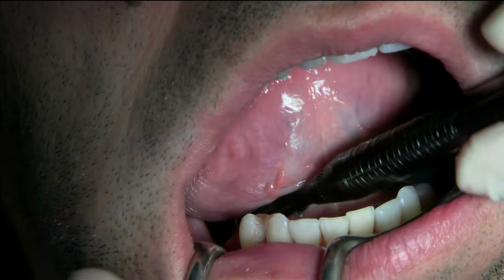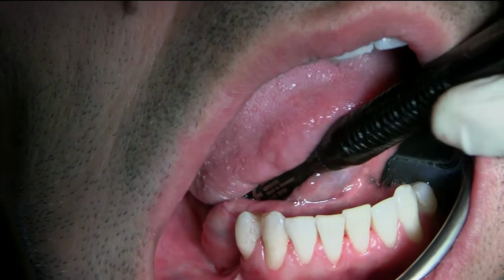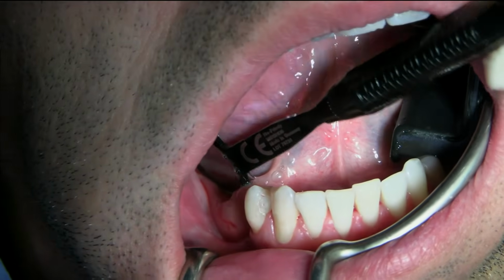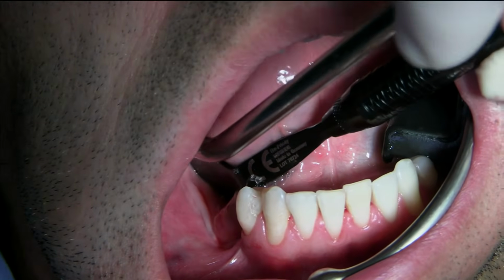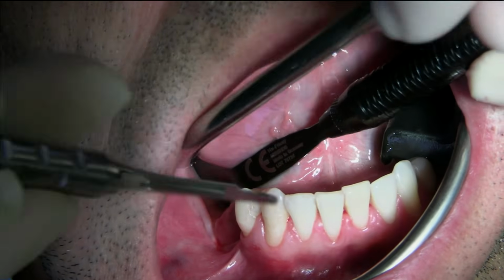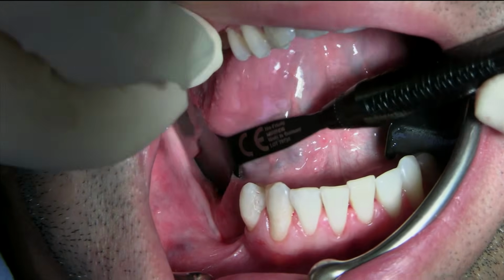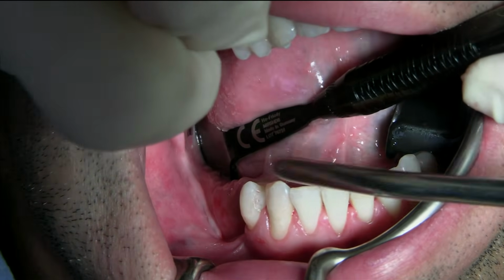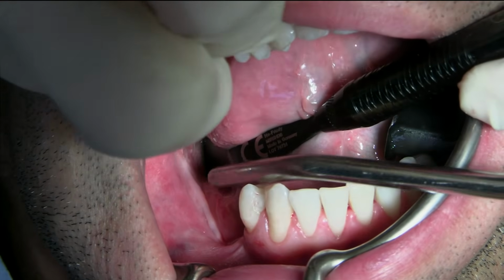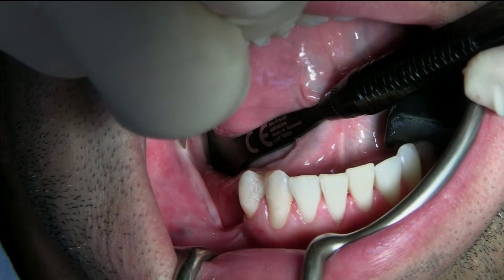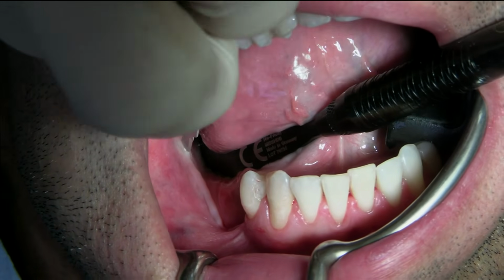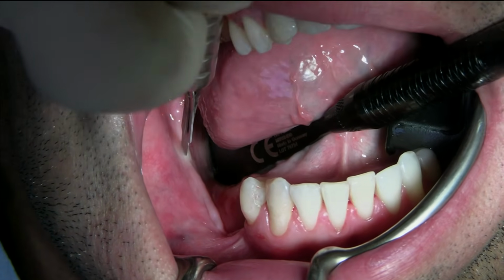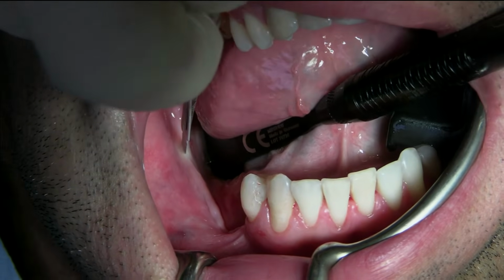So we're ready for the first start. So we'll go for the 15. And let's see how we can show that. I need some gauze here. Let me go posterior. Okay.